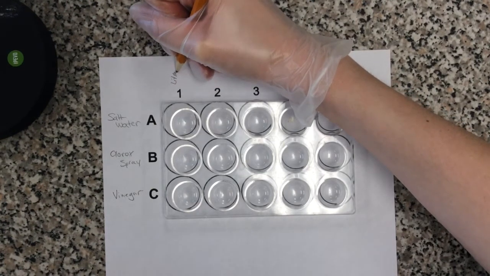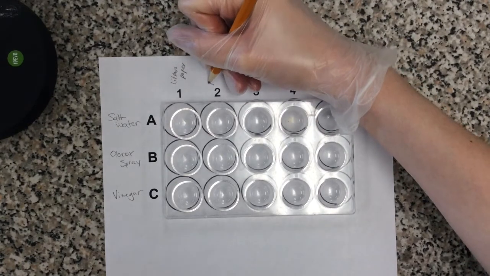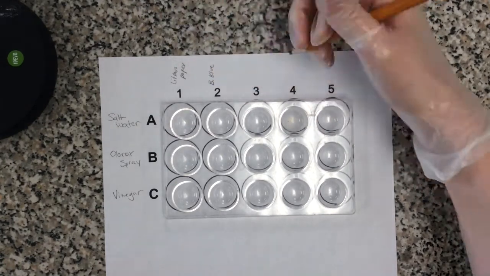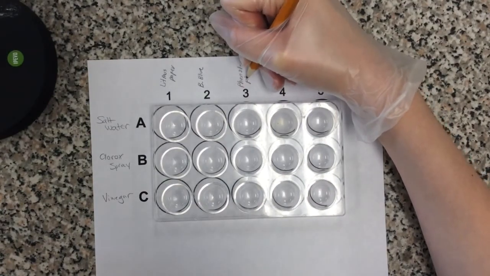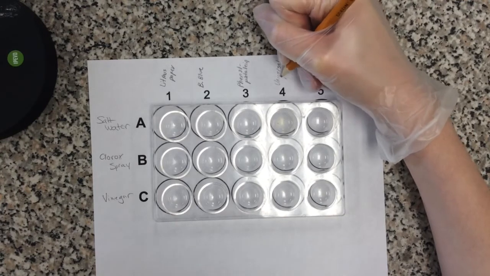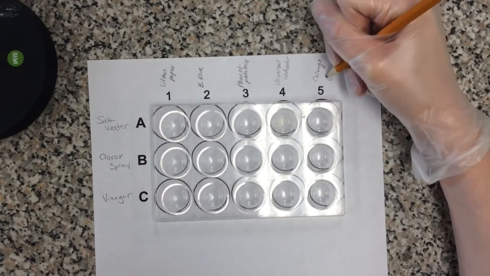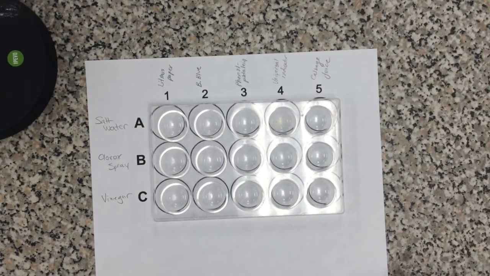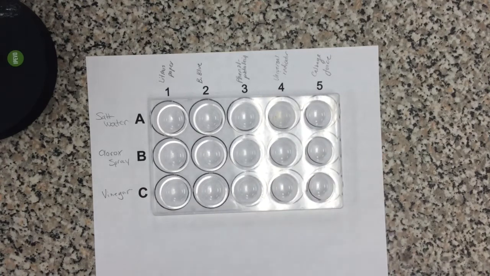So we'll do litmus paper. Sorry. Okay, guys. Blue litmus. Phenolphthalein. Universal indicator. And cabbage juice. All right, so let's get started.